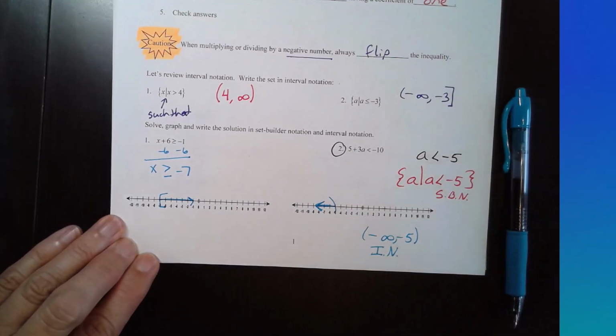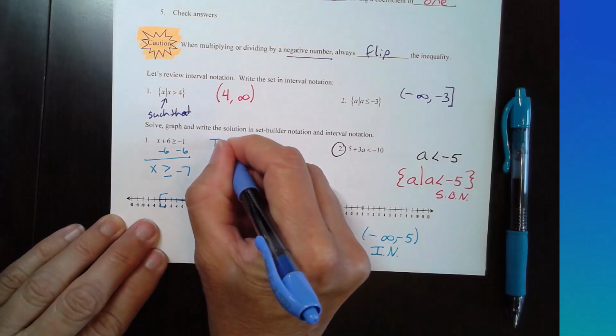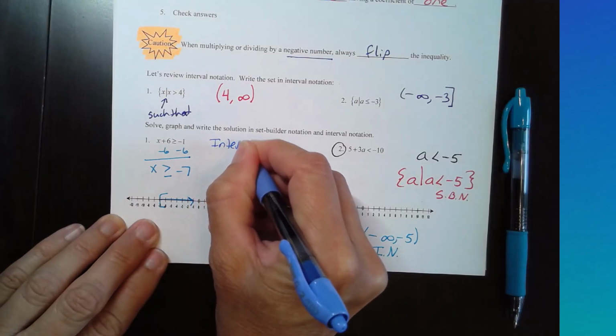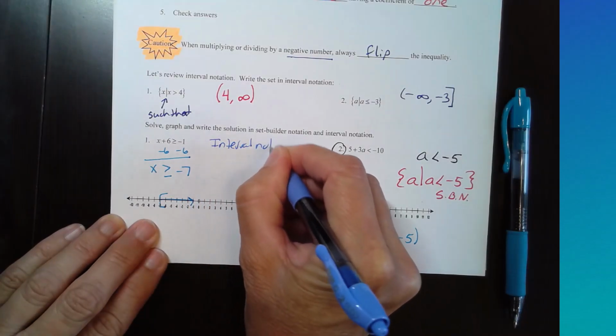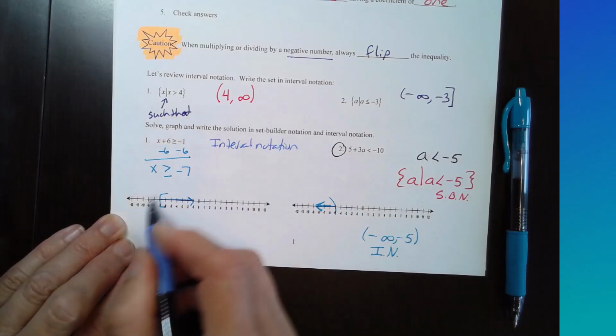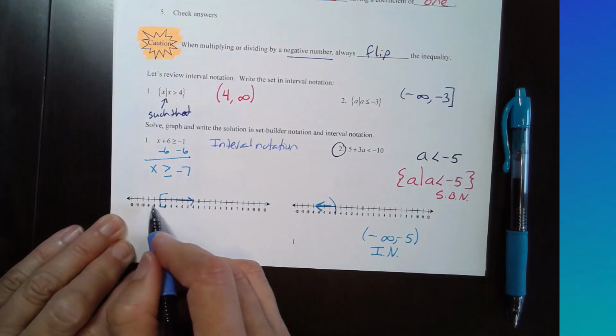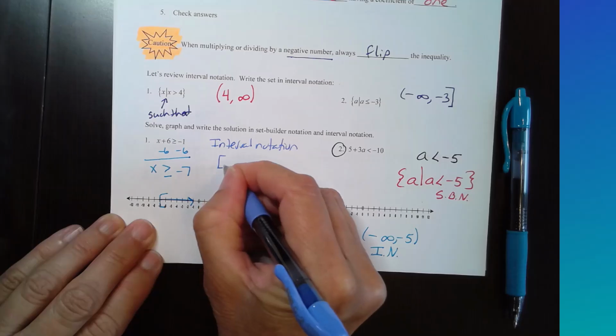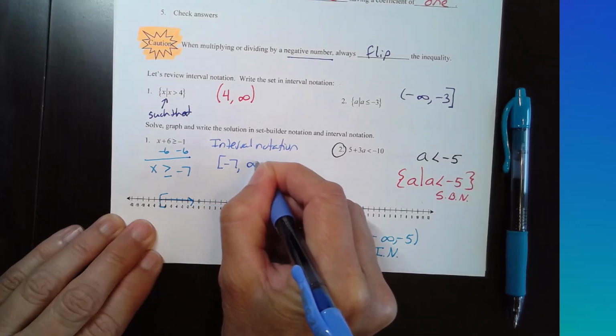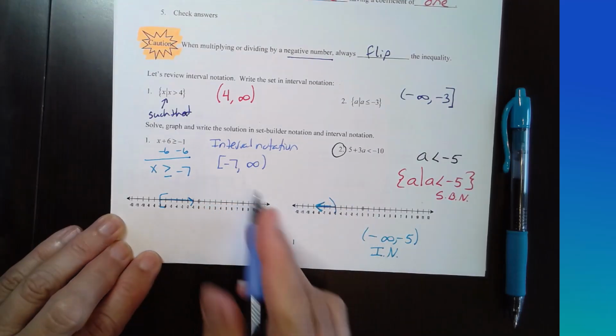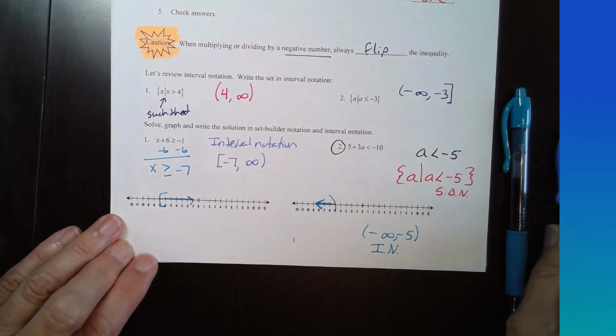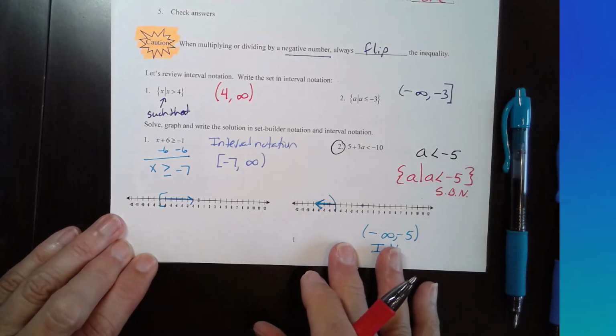So now let's look at interval notation. Interval notation says go from left to right and show me what you shaded. So with interval notation, starting from left to right, nothing at negative infinity. We started at -7, so bracket -7, and we're going all the way to positive infinity. And positive infinity, we do not get to include, so we will use a parentheses on that.